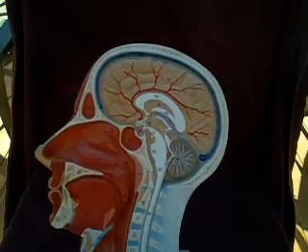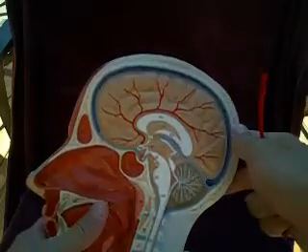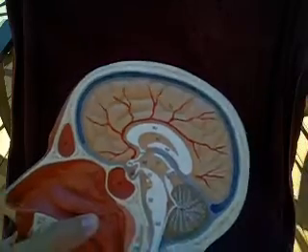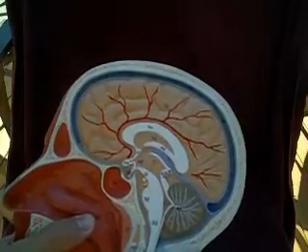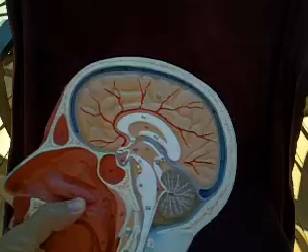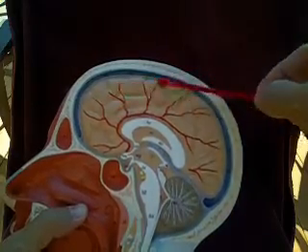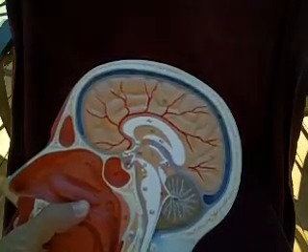Okay, let's take a look at the sagittal brain on our head model here, okay? And this mimics many of the brain models that we actually have in lab, although, of course, you're not going to be able to see external structures from this view. So right off the bat, you see all the gyri and sulci of the cerebrum, okay?